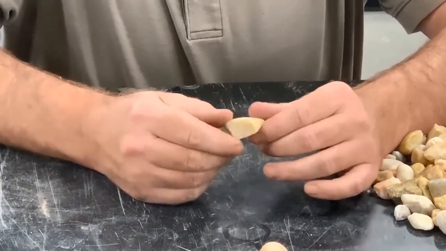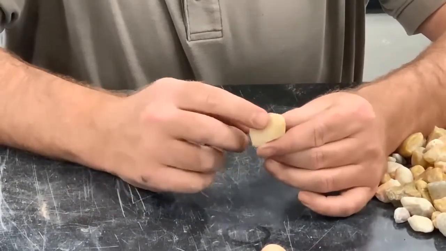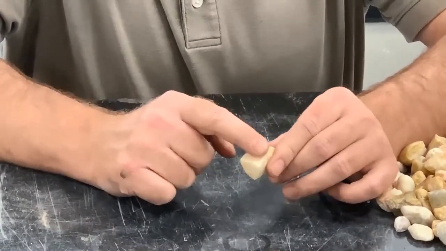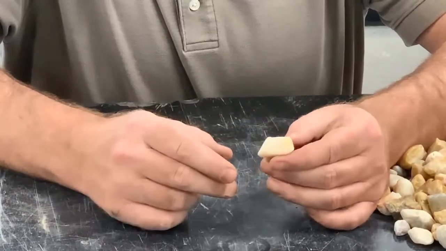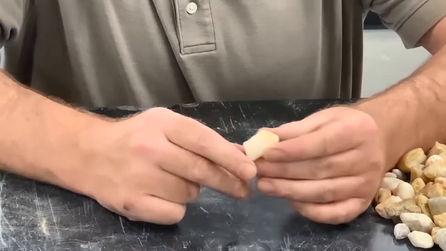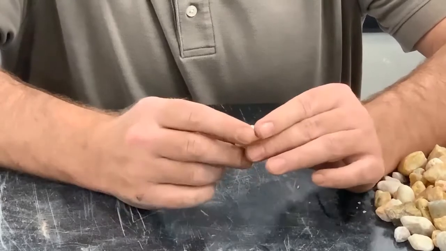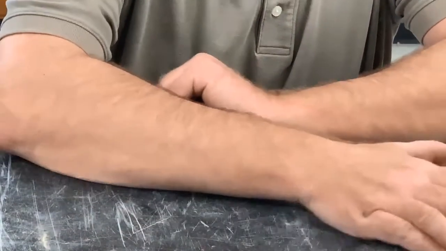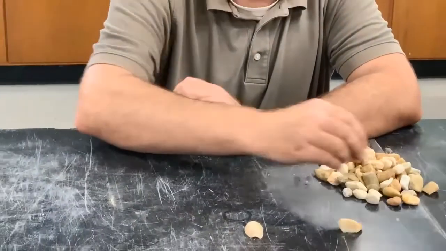The next particle you see is rounded and smooth on one side, but then as you turn the particle around, we have a fractured face on this surface, a fractured face on this, and another fractured face on this side. So we would label this as 2 or more fractured faces. And I would make a pile for each one.